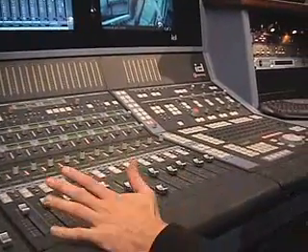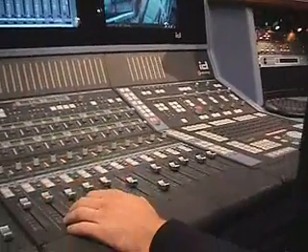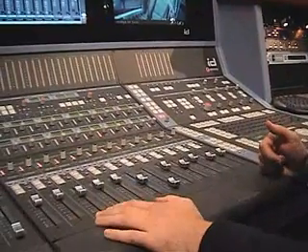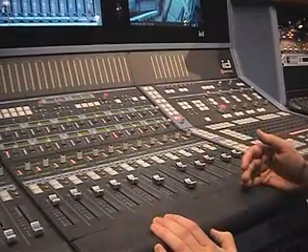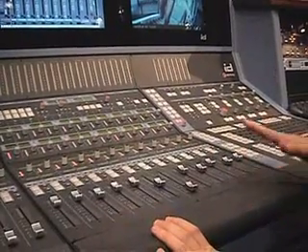So the hardware is already done. The software implementation is still in the beta phase. That means that not every single feature that will be in the final version is already in.